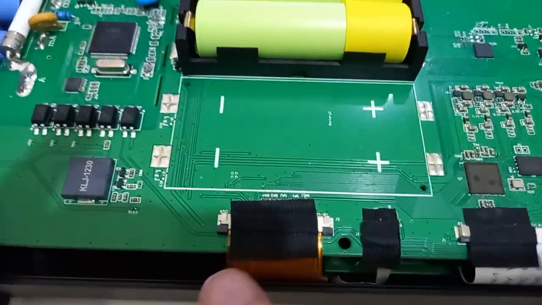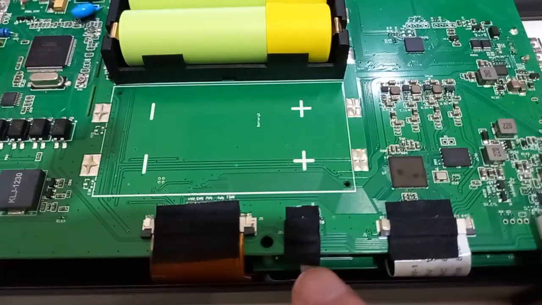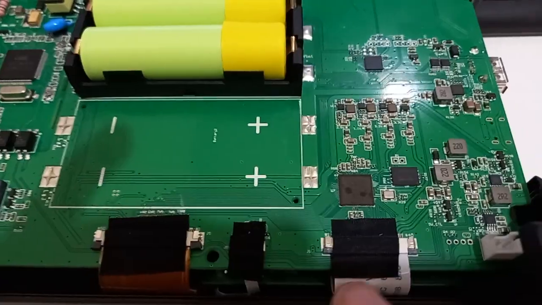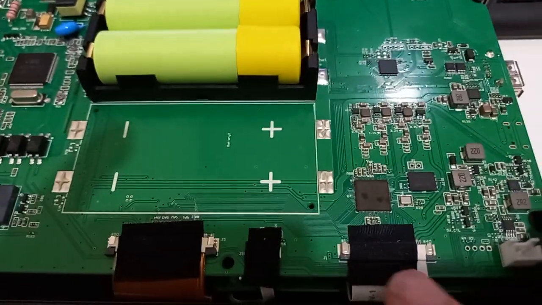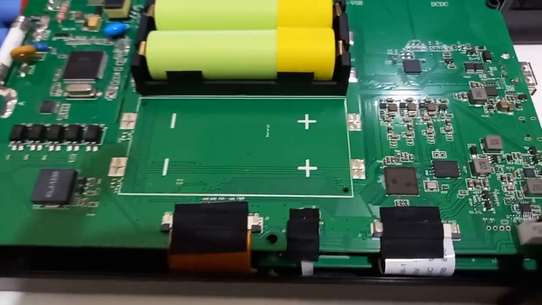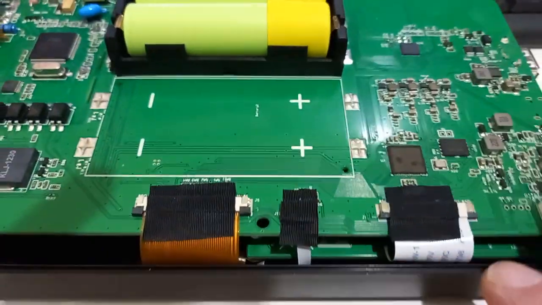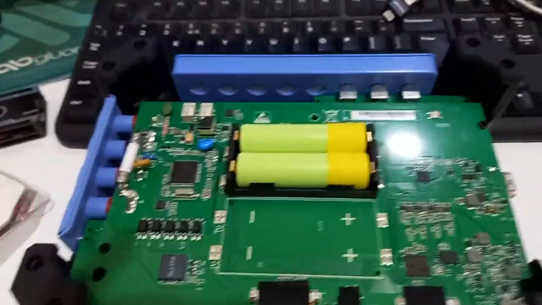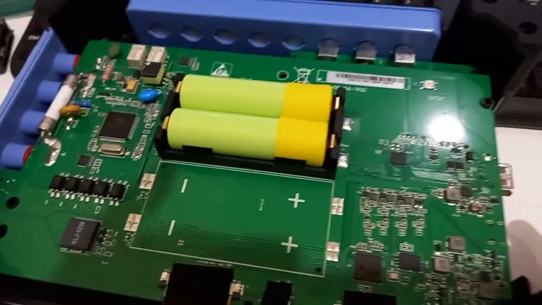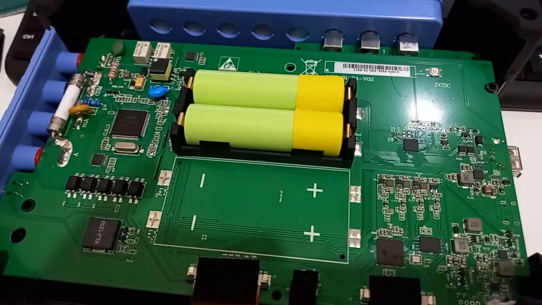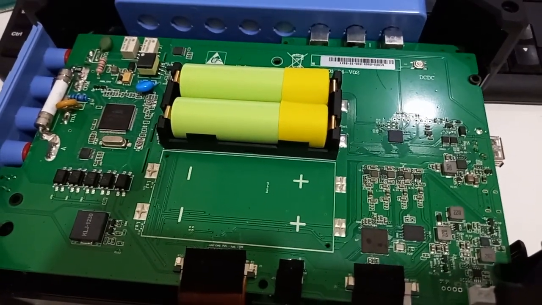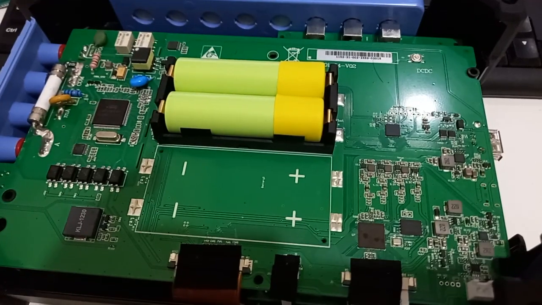And here there is the ribbon cable that goes to the display, and that's the ribbon cable that goes to the oscilloscope section, which is the board here in the bottom. And this one, honestly, I don't know, but if anyone was curious about that, this is what you will find if you open it.